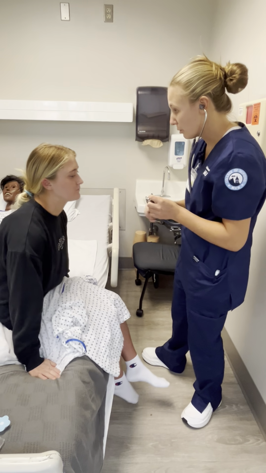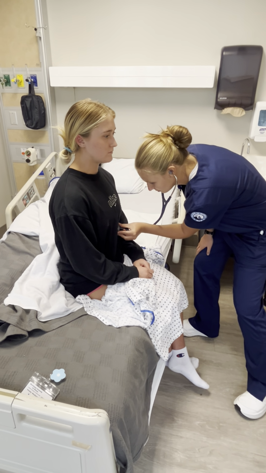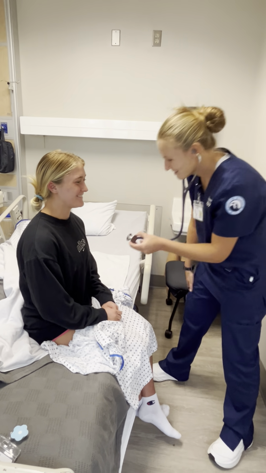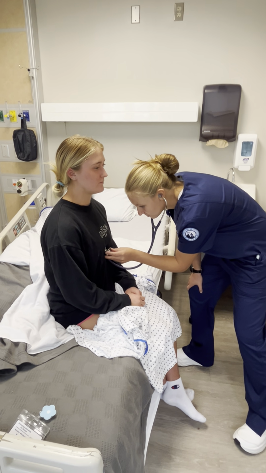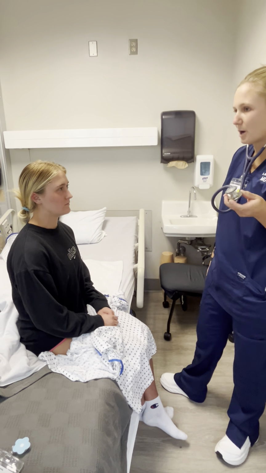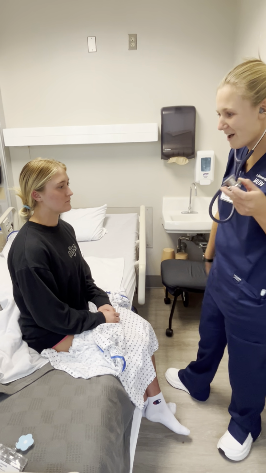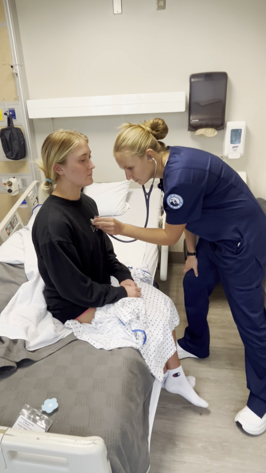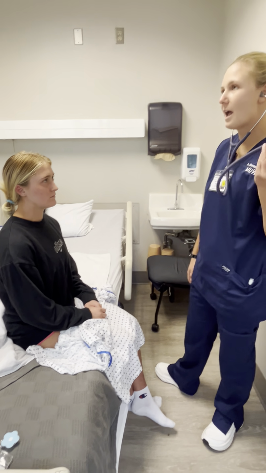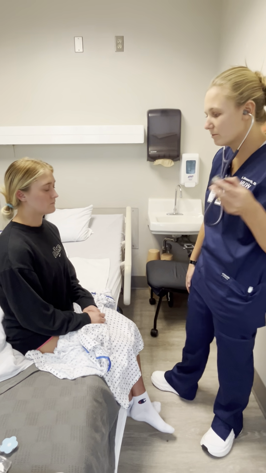Okay. So I'm going to start with the mitral. S1 and S2 present, no murmurs on the mitral valve. S1 and S2 present, no murmurs, regular rate, regular rhythm on the tricuspid valve. S1 and S2 present, no murmurs, regular rate, regular rhythm on the pulmonic valve.